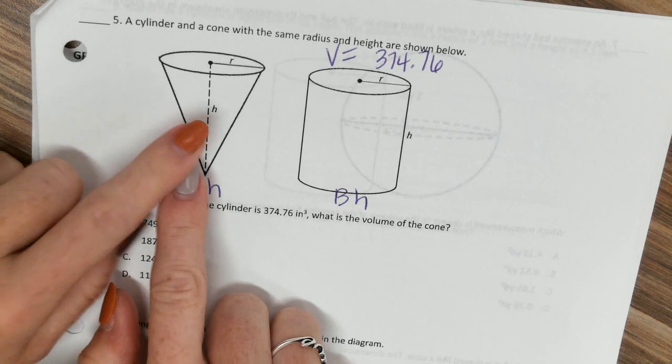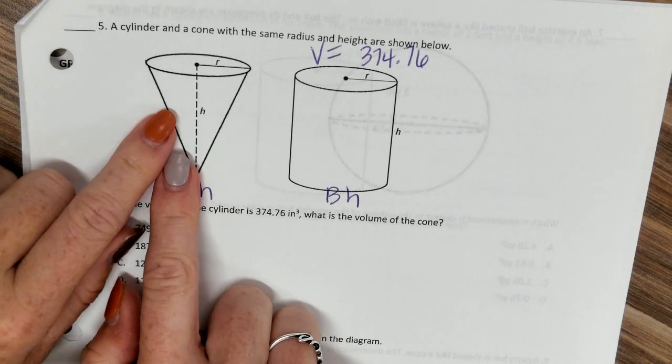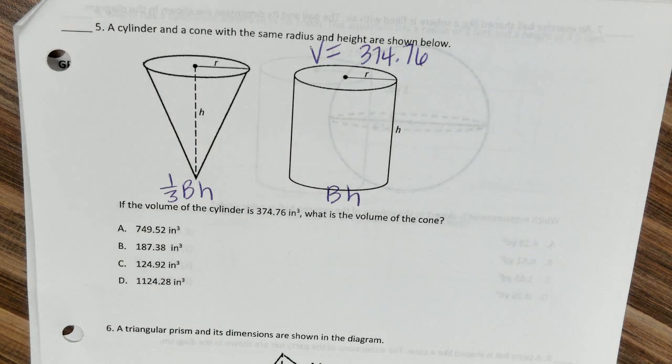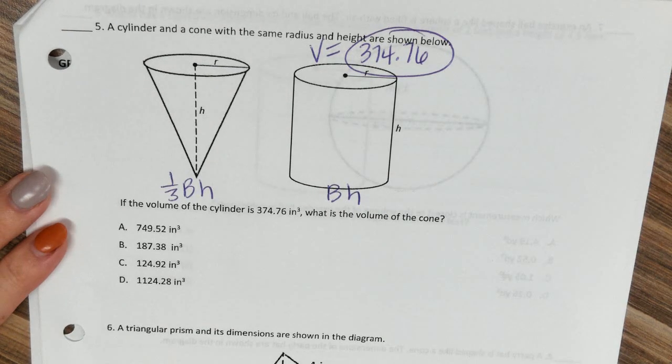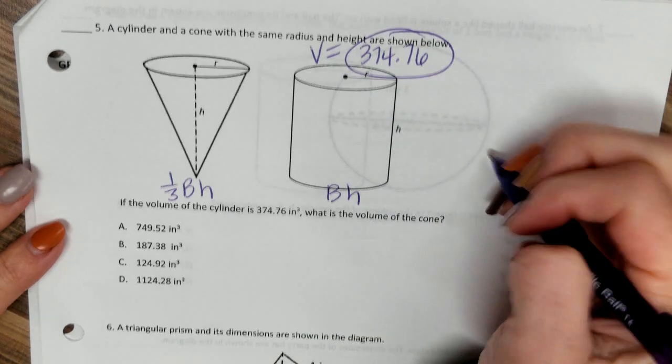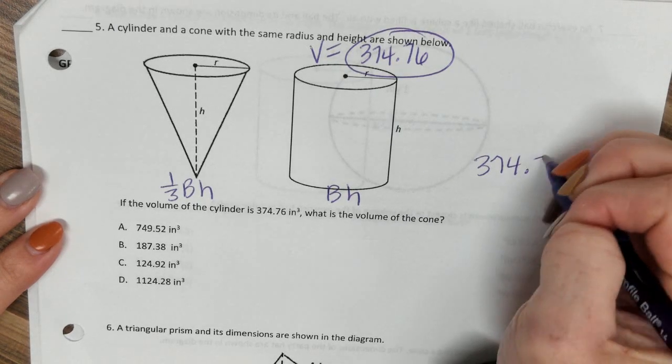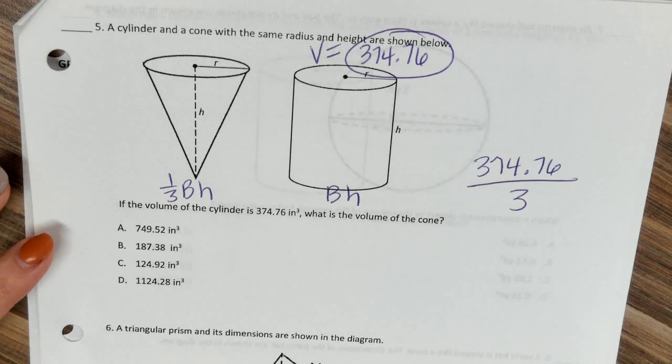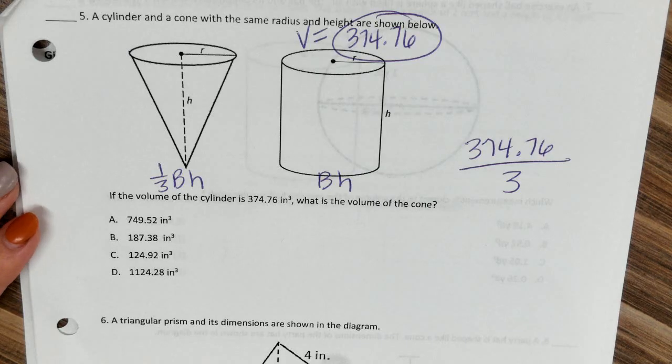That means a cone is 3 times smaller than a cylinder. A cylinder is 3 times bigger than a cone. So if they gave me the answer, all I need to do is say it's 3 times smaller. So what would I do? Divide by 3. So I would do 374.76 divided by 3. And that will give you your answer.